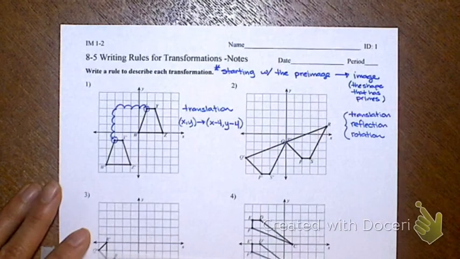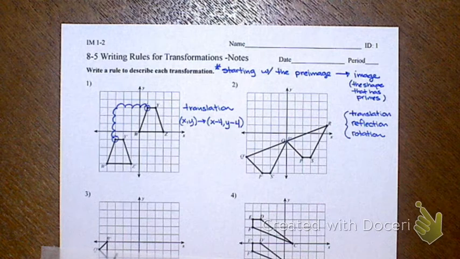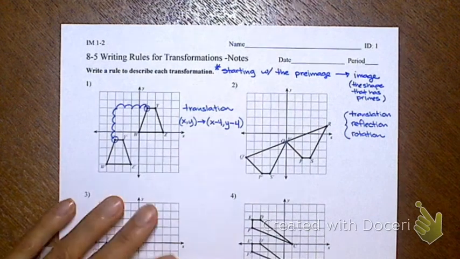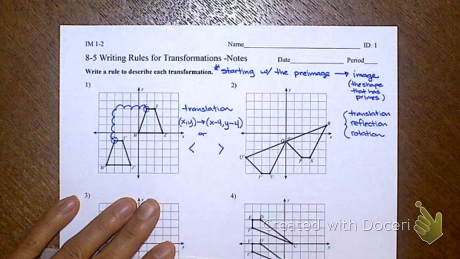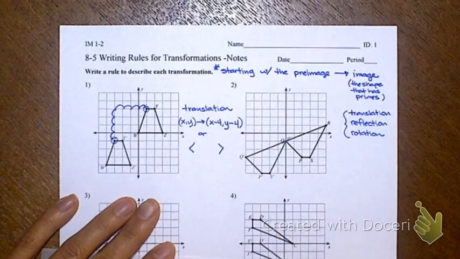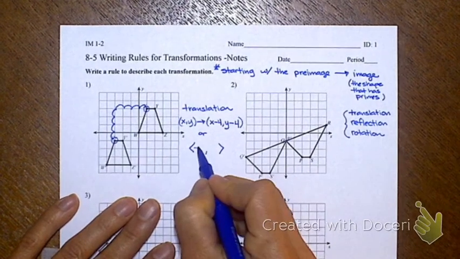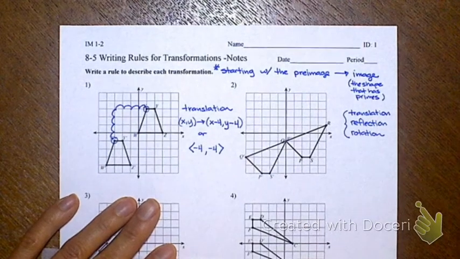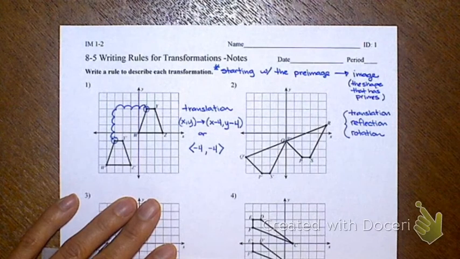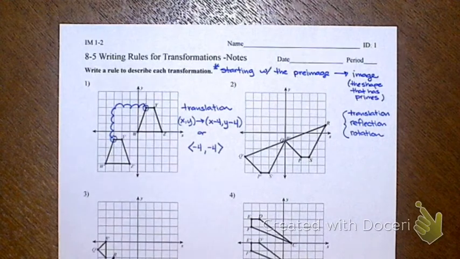Okay? Now, how would I write this if I wanted to write it in the component form of a vector? What would that look like? I could also write it in that form. You remember what component form of vector looks like? Those pointy brackets. And instead of having the x's and y's, remember I just have the numbers, so what would it be? <-4, -4>. Okay? So that's another way to write it. Do you guys remember there were two different ways to write that? Okay.